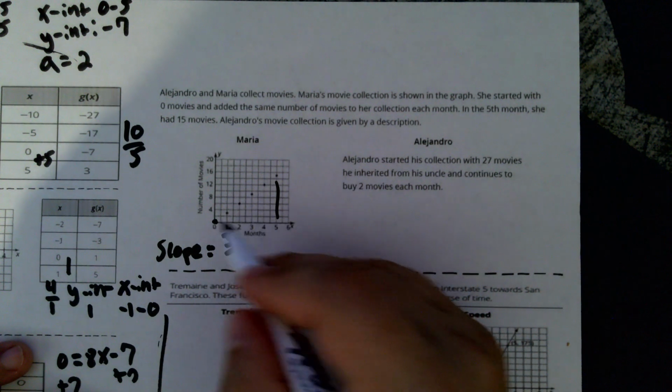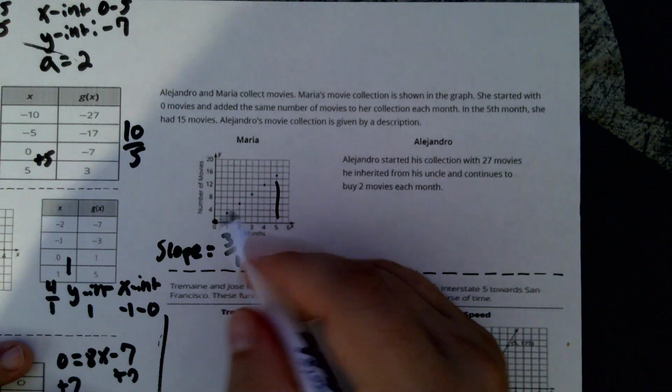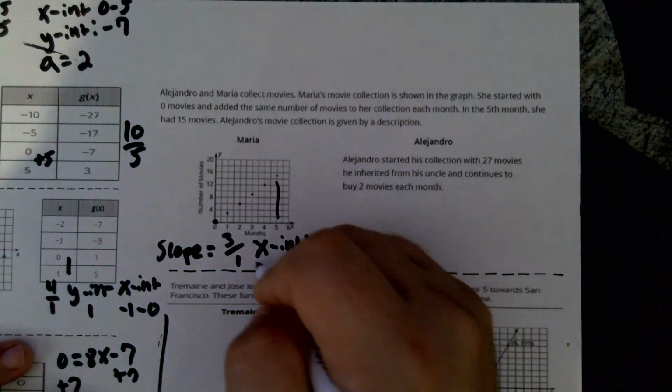The x-intercept and the y-intercept is at 0 because that's where she started. Okay, so x-intercept, y-intercept.